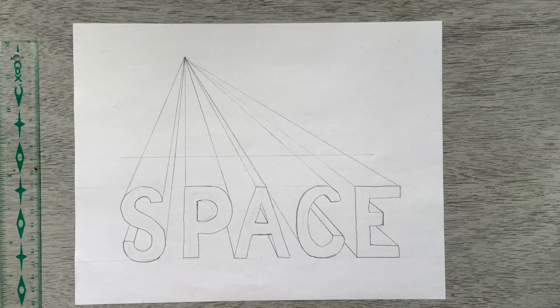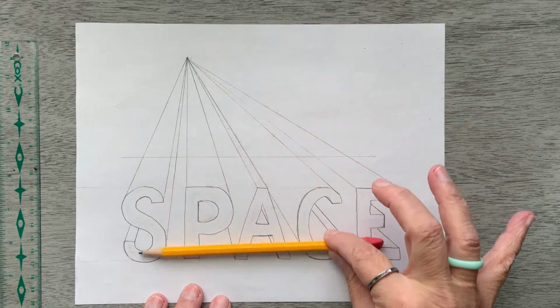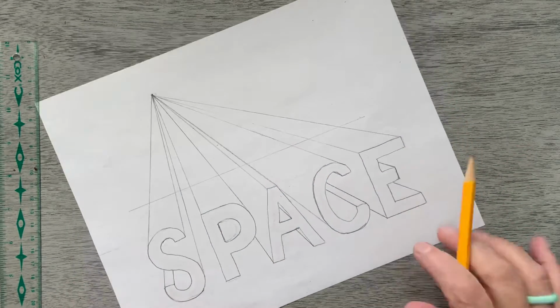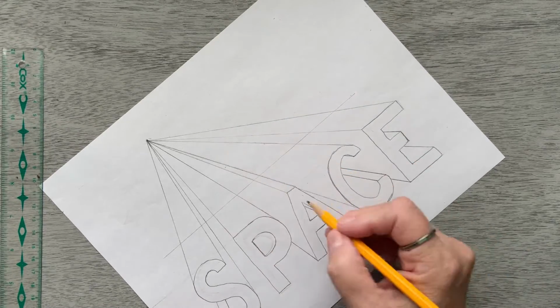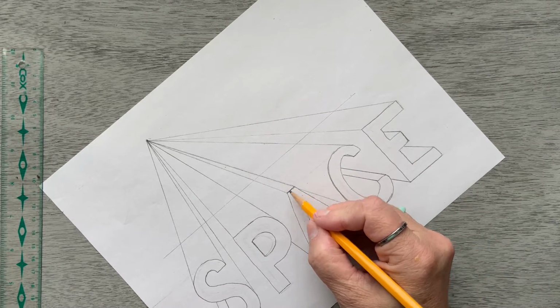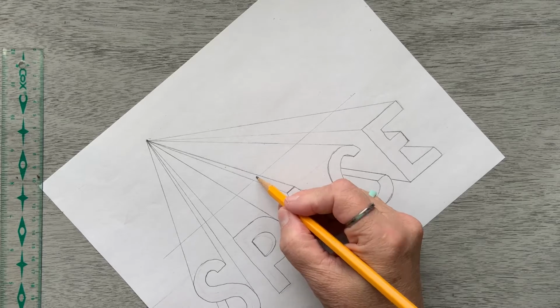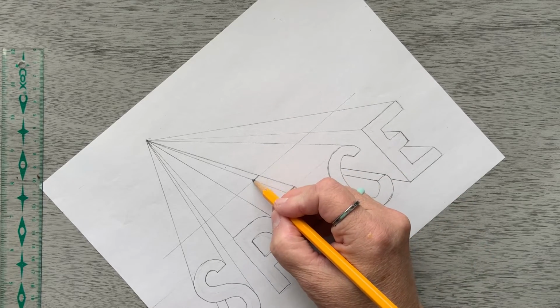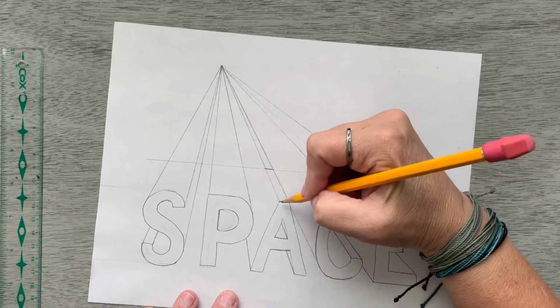Now, the same way that we did our lines to the vanishing point, we are going to start to work from the top of the letters down. Some of the simplest letters are the A and the E, because as we've talked about, what this side does, this side does. Since this is a horizontal line, this will also be a horizontal line.